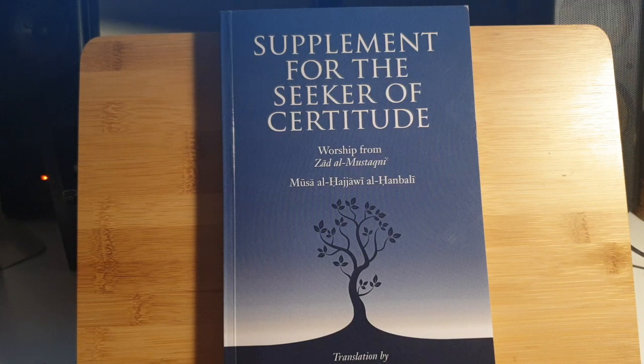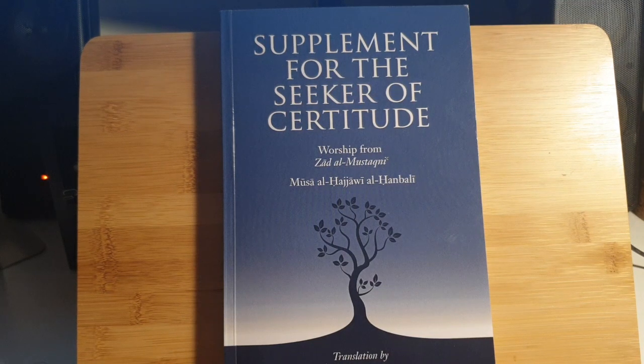Also, you find a lot of students in the West, they're not really total beginners, in the sense that they would have studied fiqh from before, they would have come across fiqh, whether it be in weekly classes or things that they've heard and read online. So people do have a level of familiarity with fiqh, which I think sort of qualifies them to study a text like Zad.